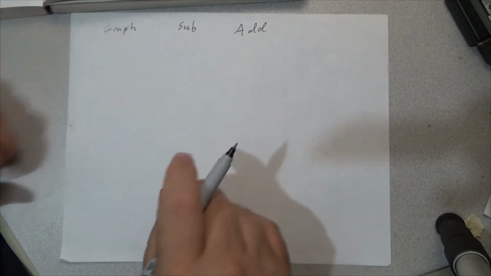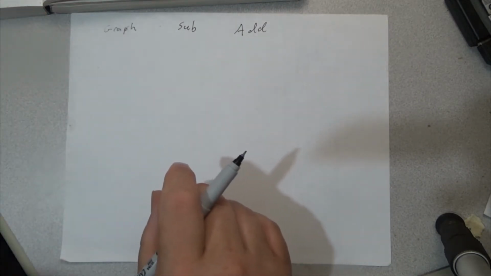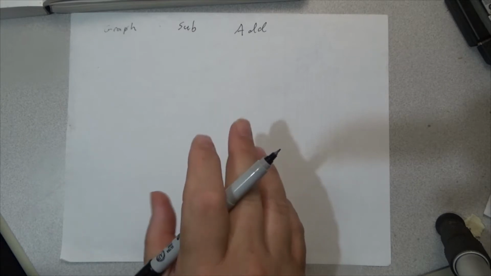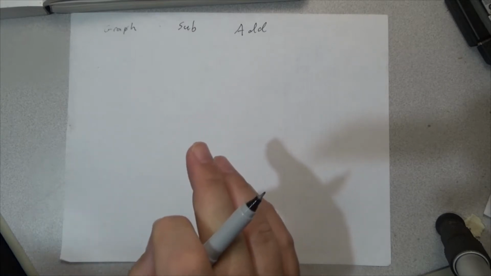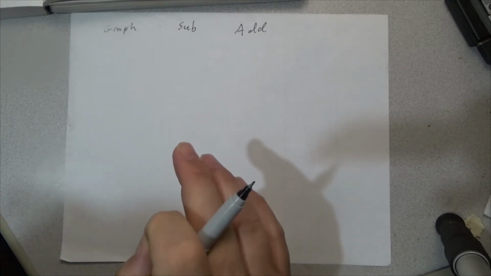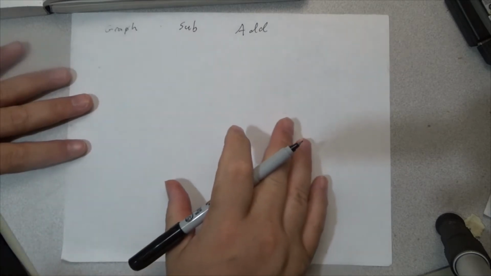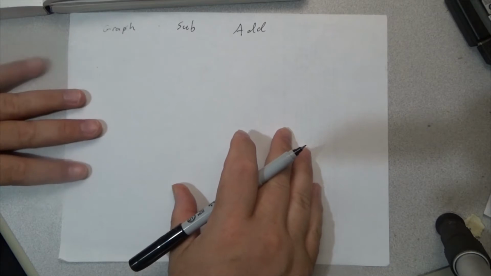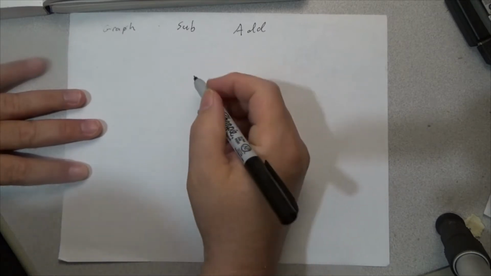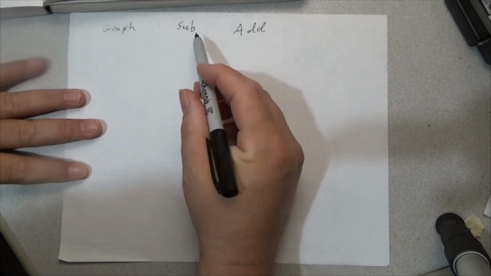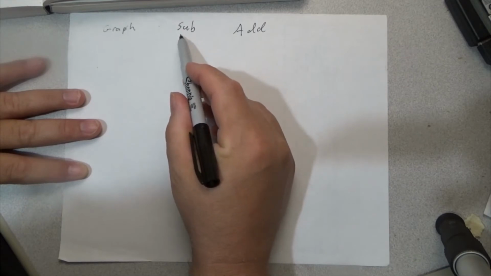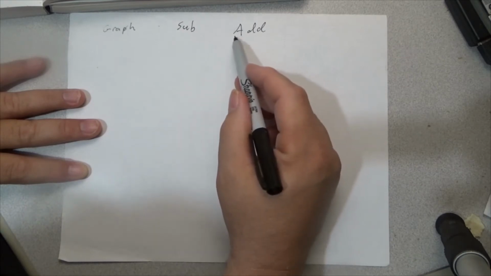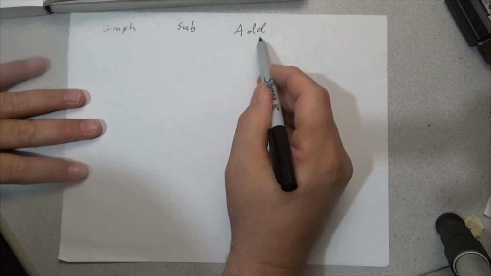We will not be graphing them because graphing really doesn't pinpoint the exact answer, especially when you have a fraction or a decimal answer. You can't really pinpoint it very well when you graph. So 17.2 is going to cover substitution, and 17.3 is going to cover the addition method.